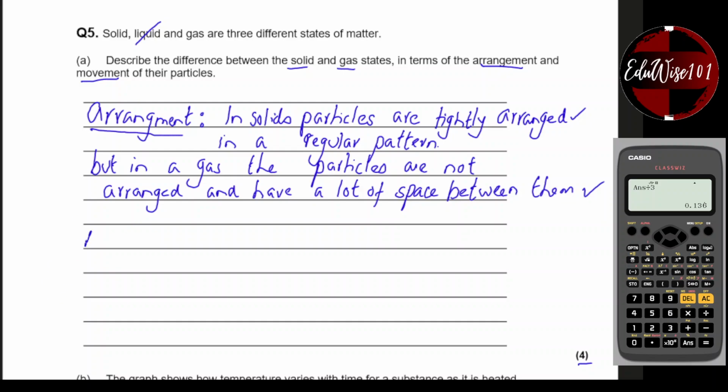So movement, right? In solids, particles vibrate in fixed positions.